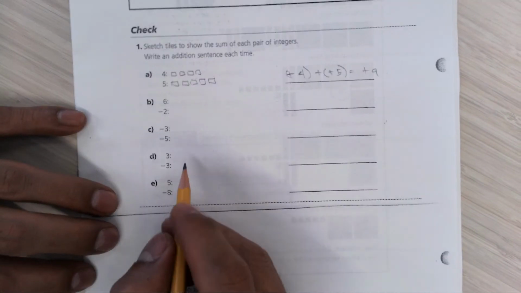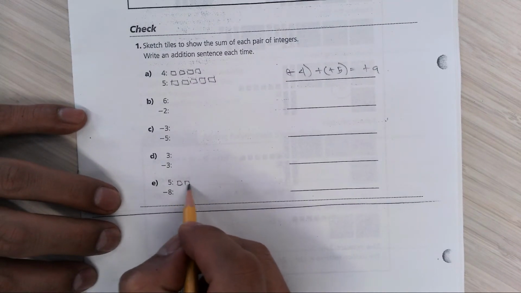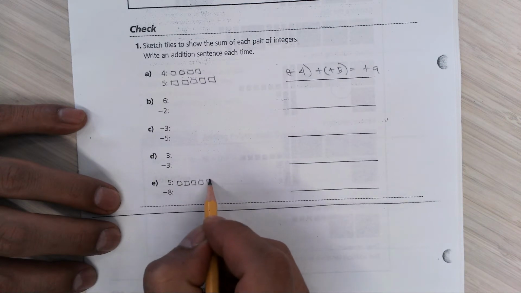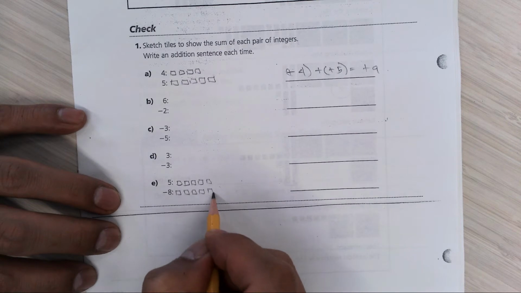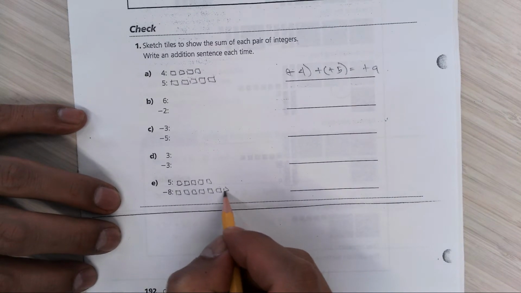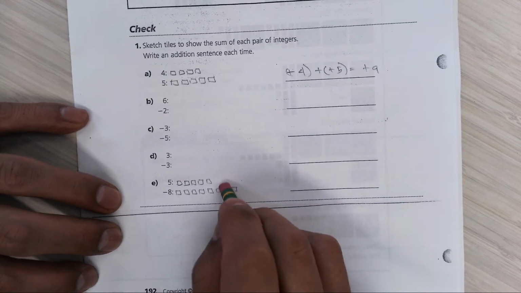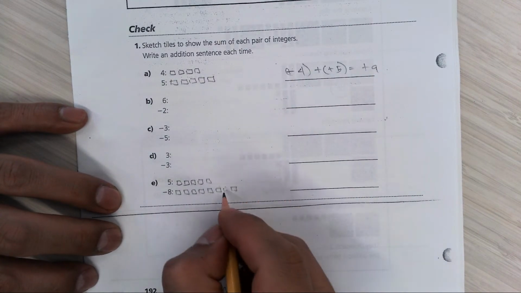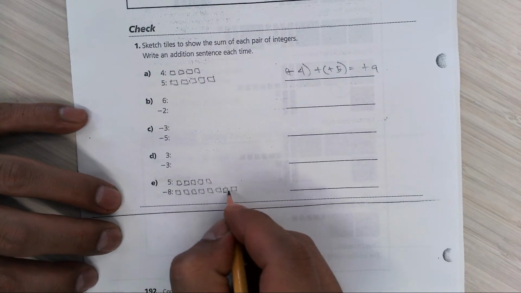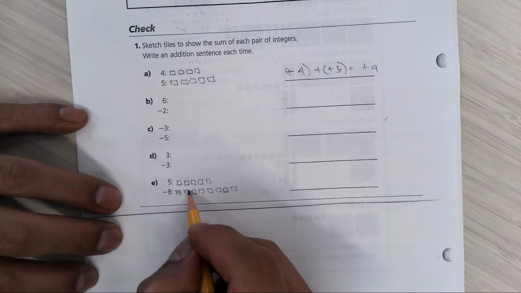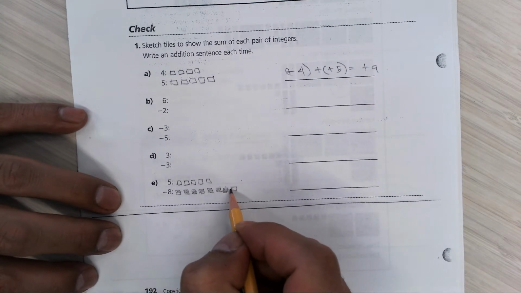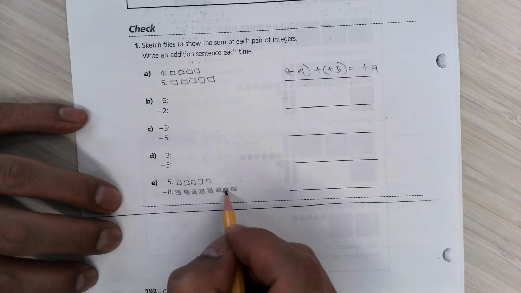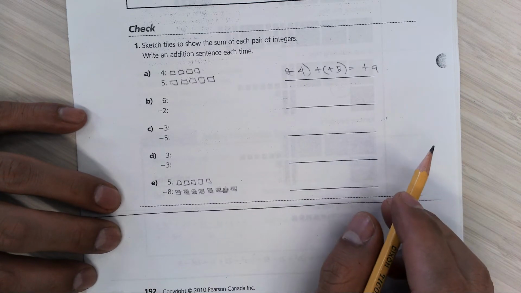I'm going to draw 5 positive little tiles. 1, 2, 3, 4, 5. I want to draw 8, oops, that doesn't quite look square. I'm going to draw 8 shaded little tiles. Do I have 8 there? 1, 2, 3, 4, 5, 6, 7, 8. Good. And then I'm going to cancel out my 0 pairs.